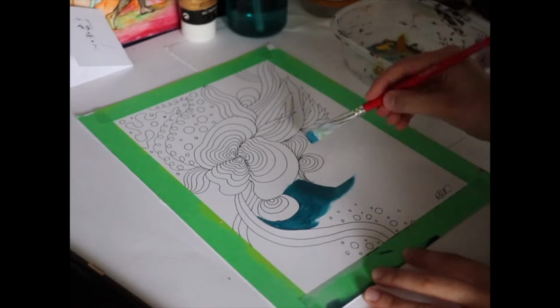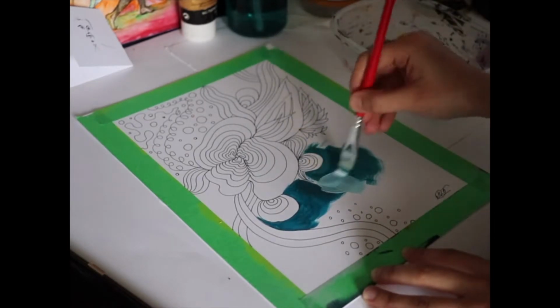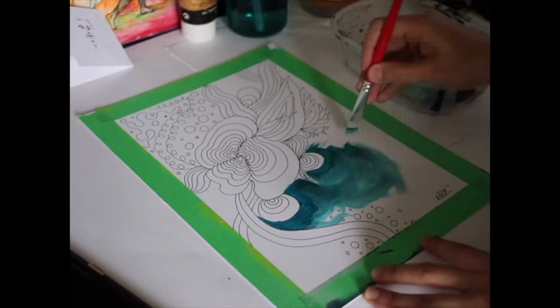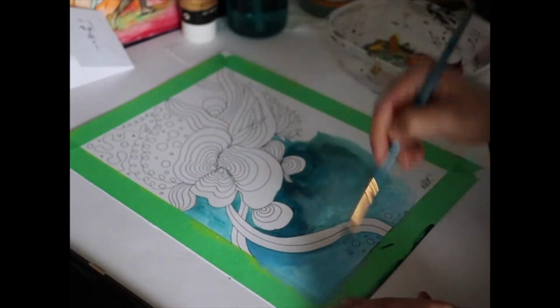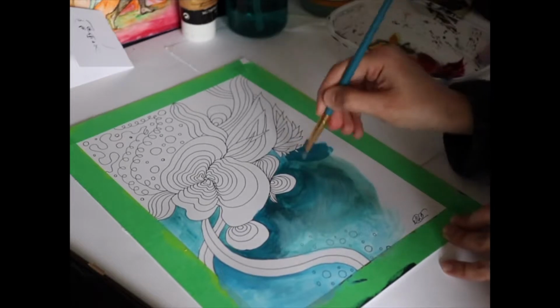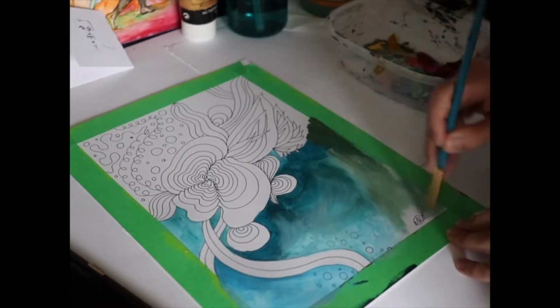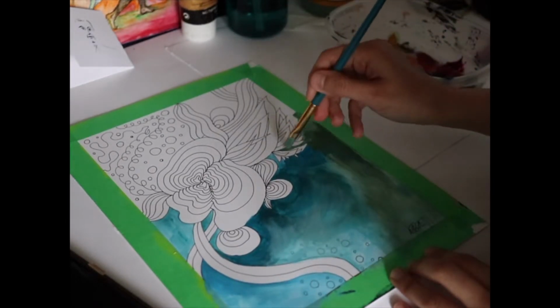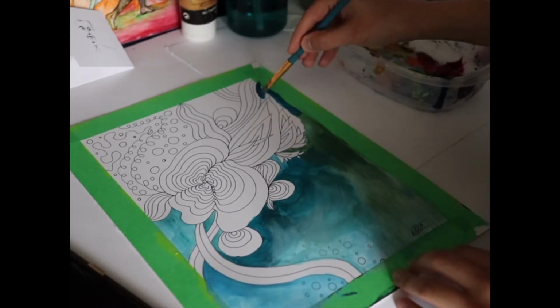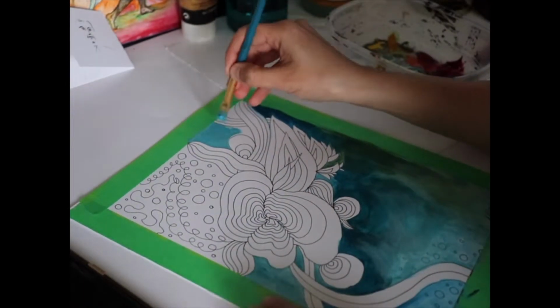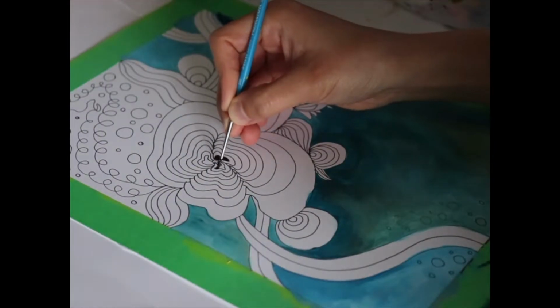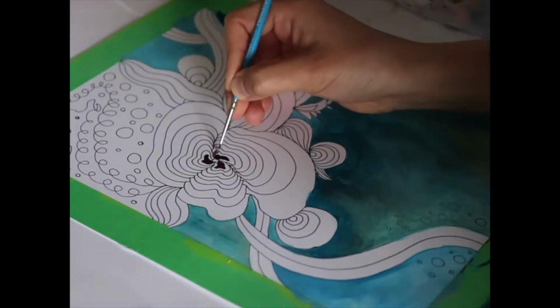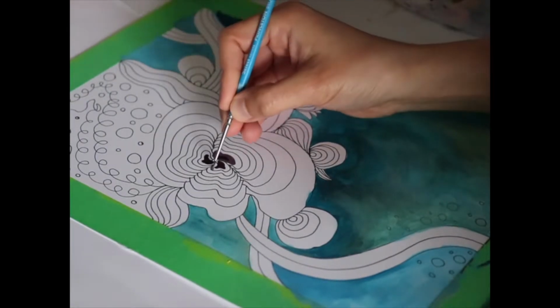For doodle number 5, I am thinking to use very cool colors and use as little as possible from any warm tones or colors. So as you see, I'm starting my background with mixing a tiny bit of phthalo blue with some yellow ochre, white, and some blue teal. I'm still using the same tools, same brushes, flat brush, and a very fine brush.